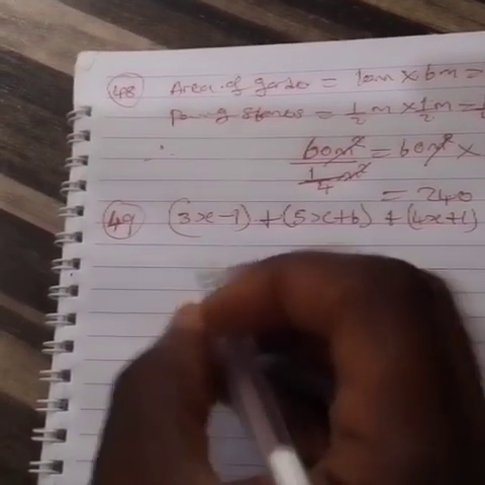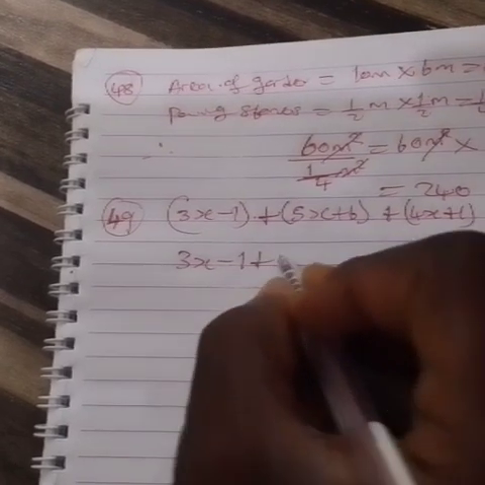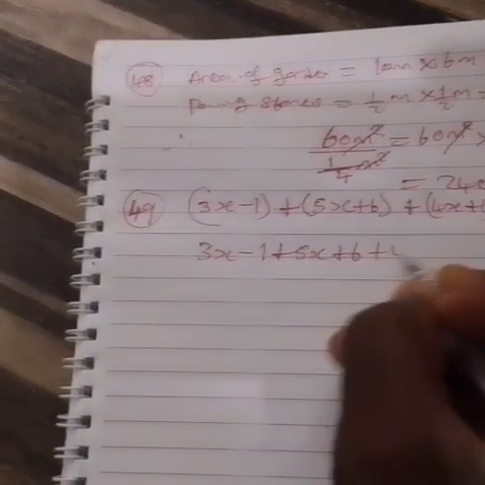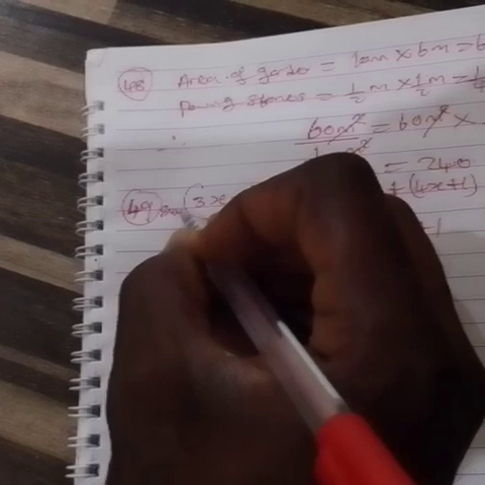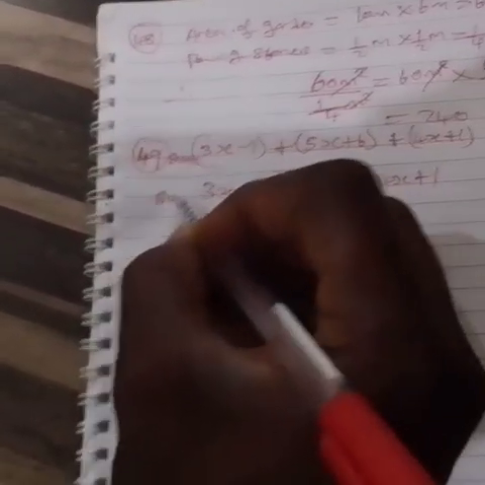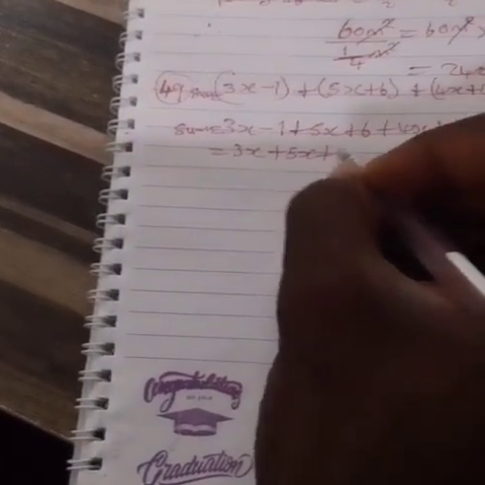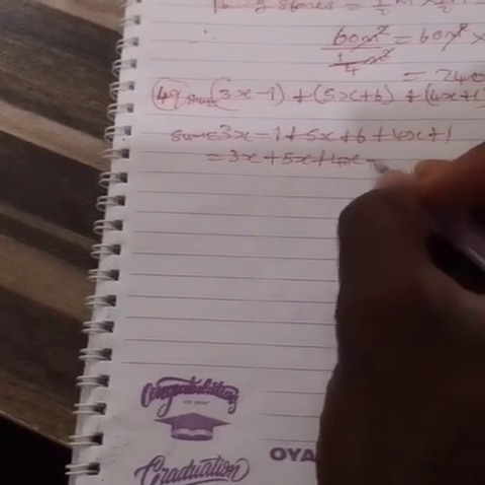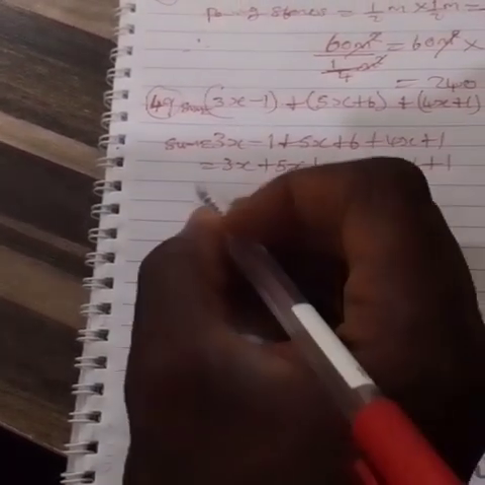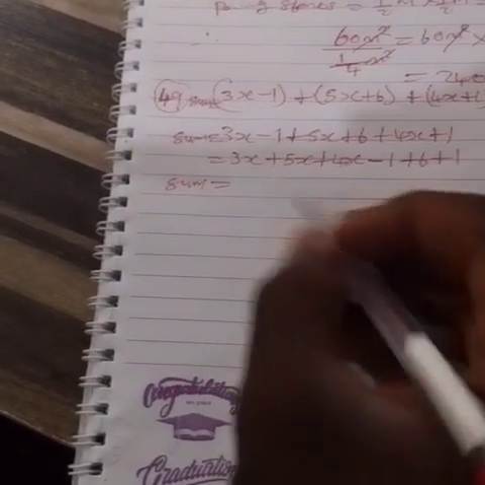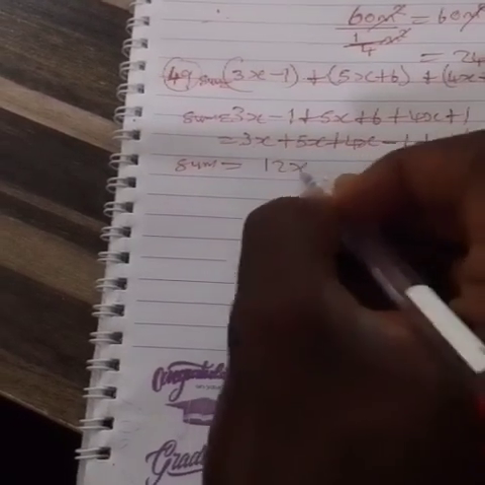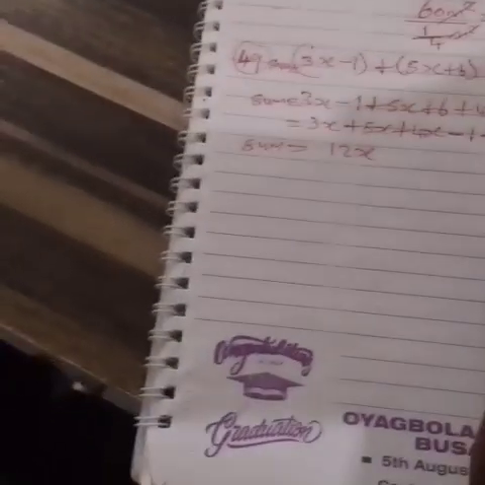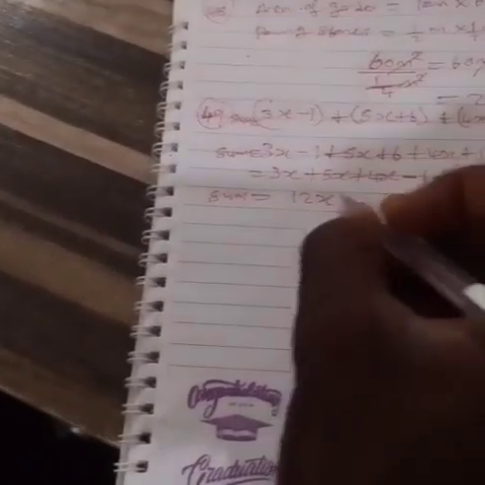By the time you open the brackets, that will be 3x minus 1 plus 5x plus 6 plus 4x plus 1. The next thing you do is collect the like terms. We are dealing with the sum now. So the sum is equal to 3x plus 5x plus 4x, then minus 1 plus 6 plus 1. 3 plus 5 will give us 8, 8 plus 4 will give us 12. That's 12x. Then minus 1 plus 1 will give us 0. Then we have plus 6.